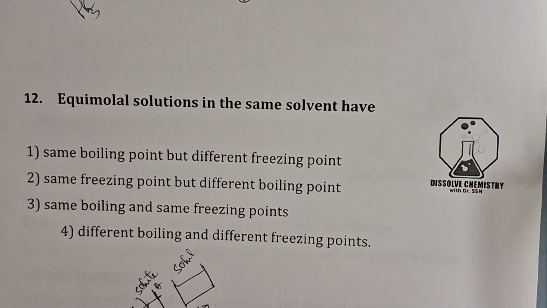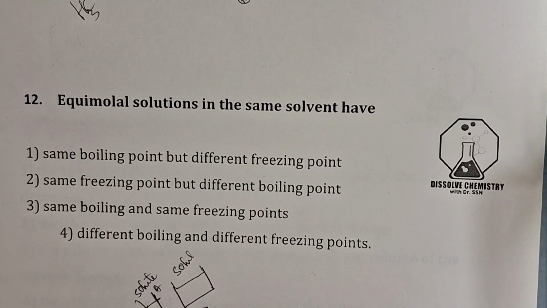So now the question is, when you are adding the same moles of 2 different solutes and preparing the same amount of solution, the number of components present in both the solutions will be the same.